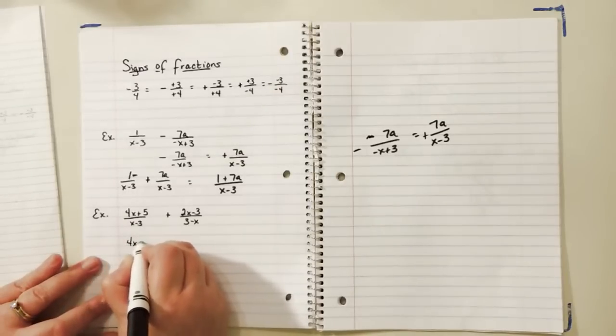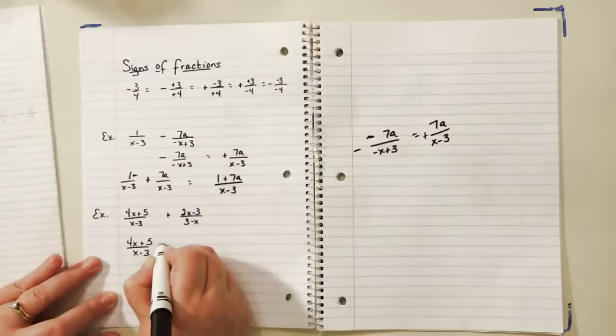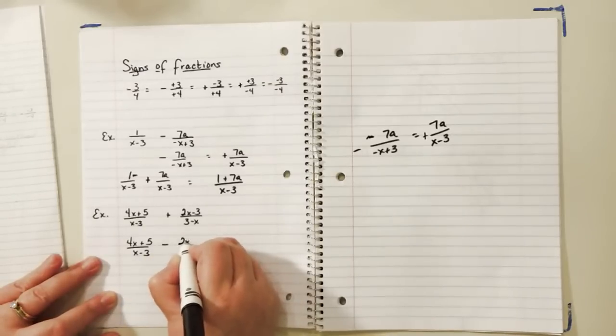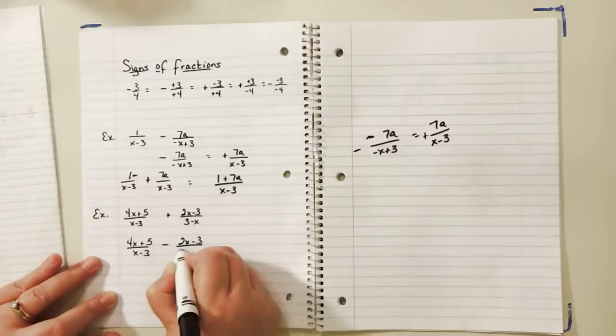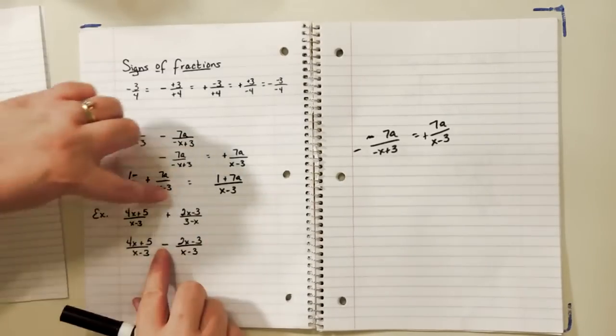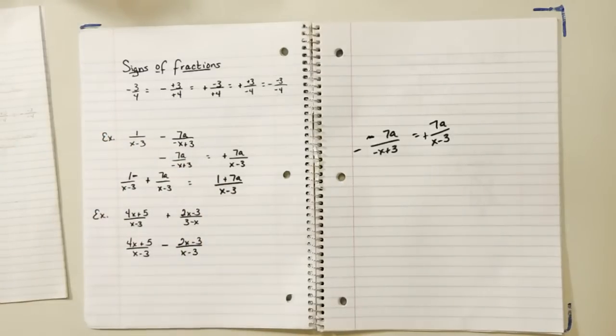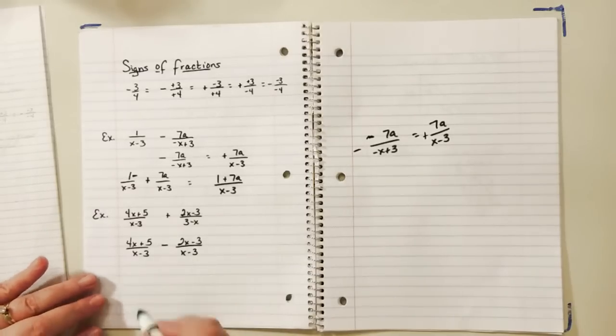So this will be the same as 4x plus 5 over x minus 3 minus 2x minus 3 over x minus 3. Because we changed these signs, we can change these signs. Okay, now we're just adding through.